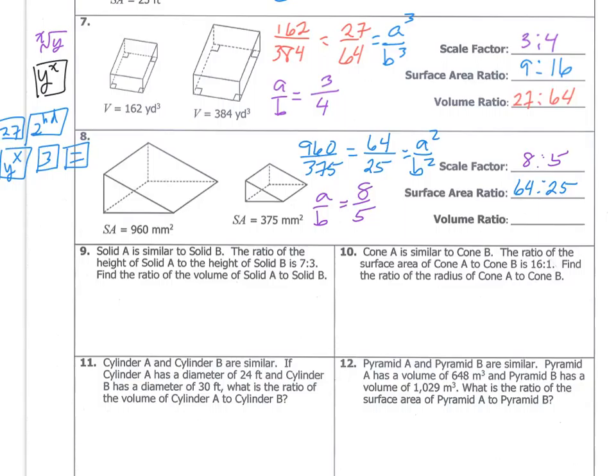All right, so look up here. If you take 960 divided by 375 and use your fraction button, you should get a reduced fraction of 64/25. Then from there, because that's a squared over b squared, because it's surface area, take the square root of 64 and 25. Don't you get 8 and 5? Agreed? So 8/5 or 8 to 5 is your scale factor. And if you square 8, you get 64. Square 5, you get 25.